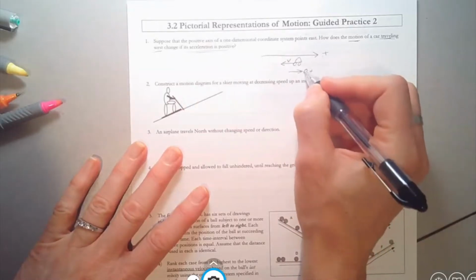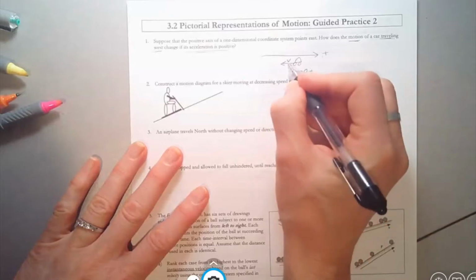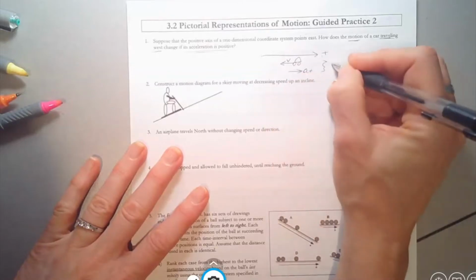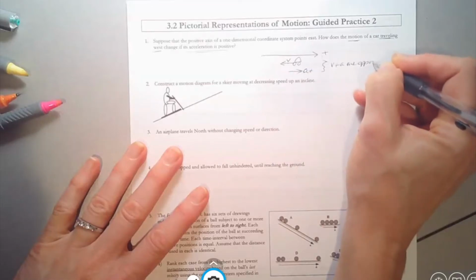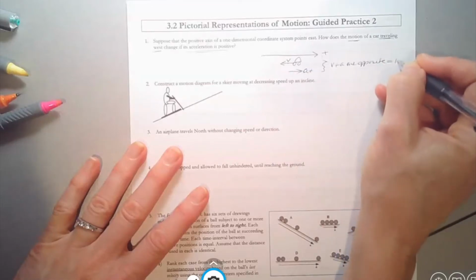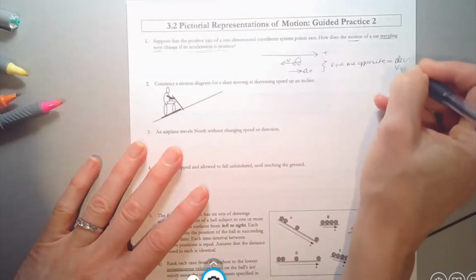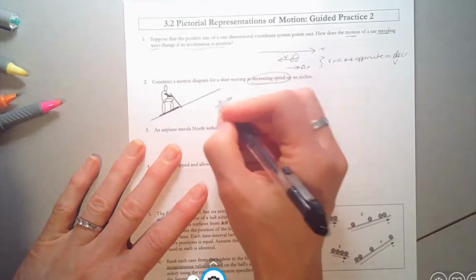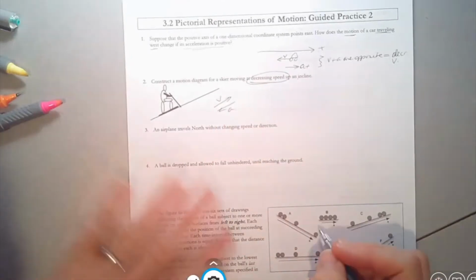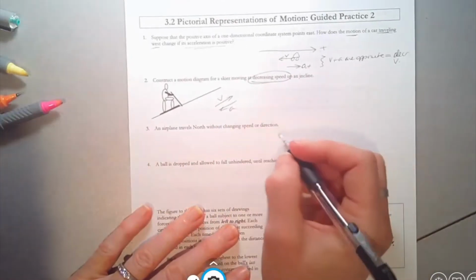So if you have your acceleration one way and your velocity the other, this means that when v and a are opposite, that means decreasing speed. Motion diagram, decreasing speed up an incline. This is the direction of motion. Acceleration is opposite the direction of motion when you're decreasing speed.